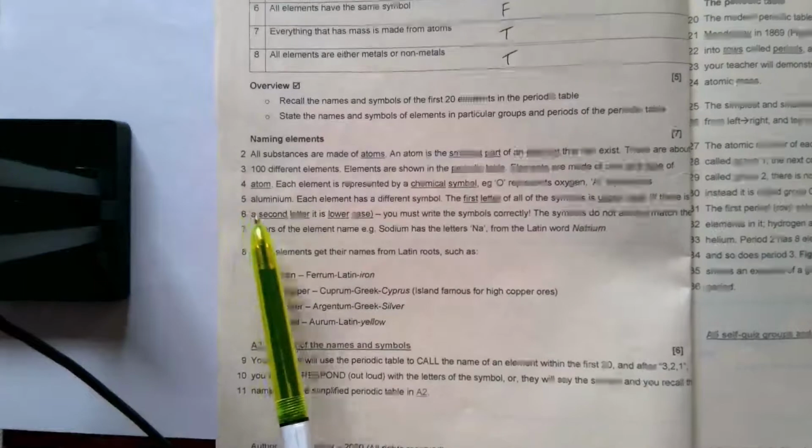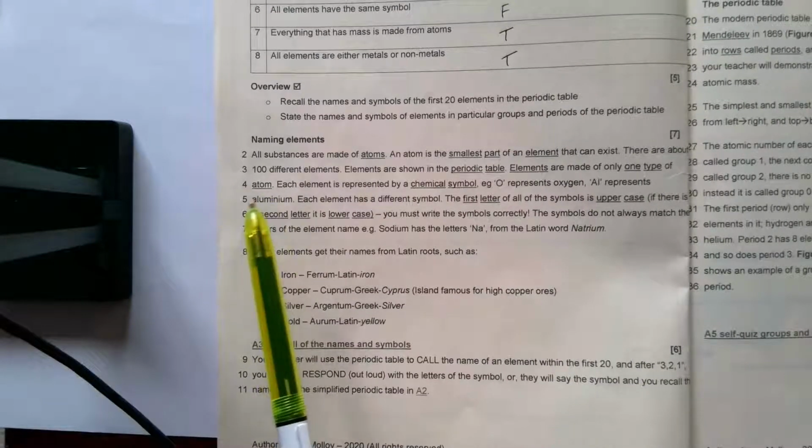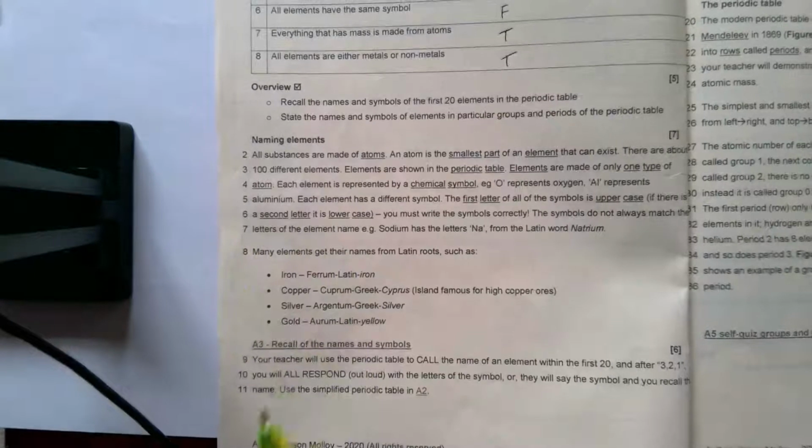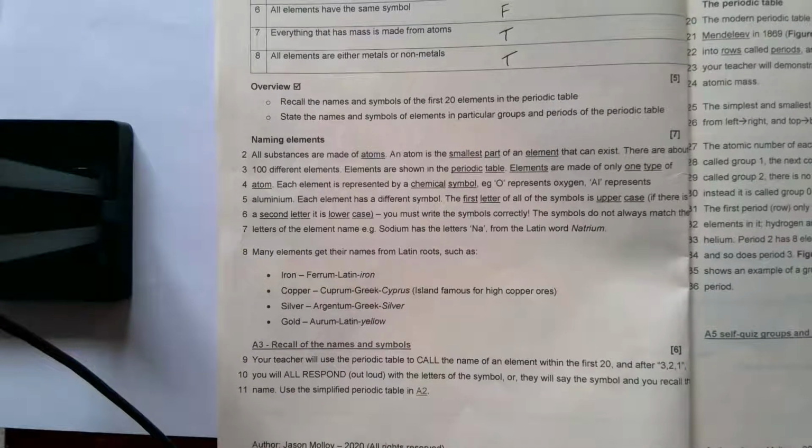So oxygen is made of just oxygen atoms. Hydrogen is made of just hydrogen atoms. Whereas if we look at something like water, water is H2O. Water is made of hydrogen and oxygen combined together. So it's not an element, it's a compound.